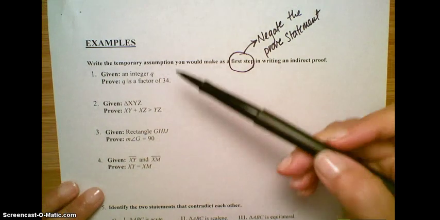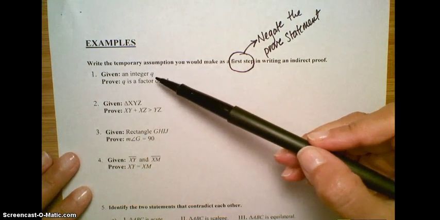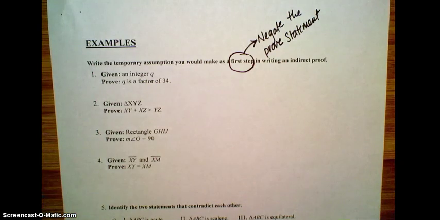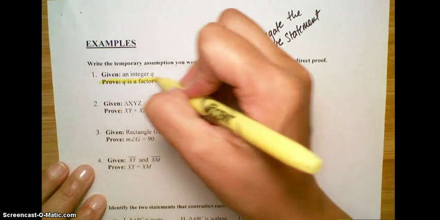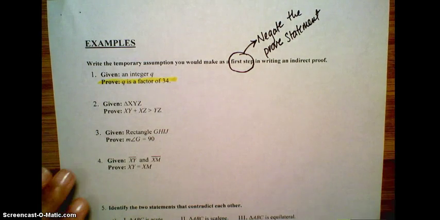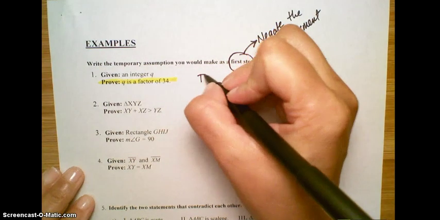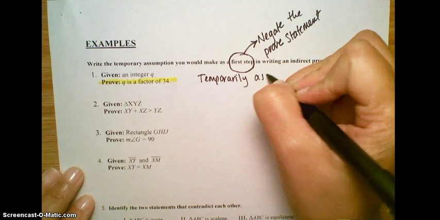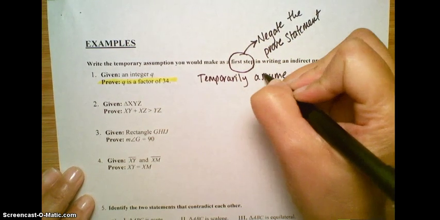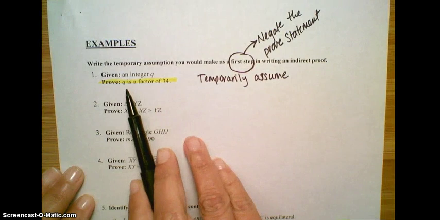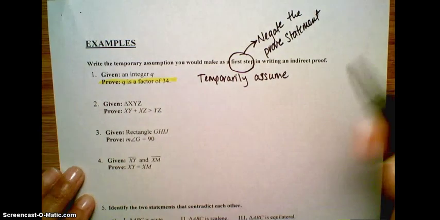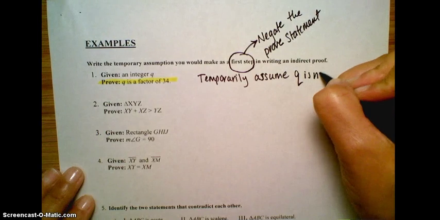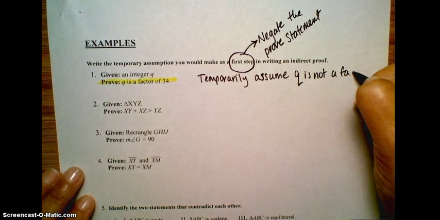Okay, so we look here. Great, there's our given, there's our prove. So our prove statement says Q is a factor of 34. So I want to write the opposite of that. So I would temporarily assume, and again, the opposite of Q being a factor of 34 would be to temporarily assume Q is not a factor of 34.